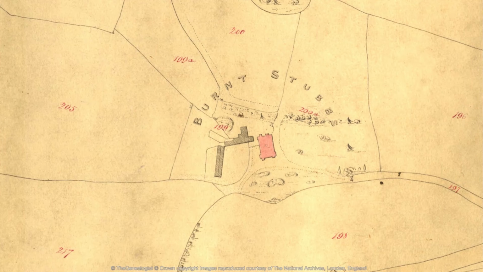It was a rather nice house, but in the Civil War in the 1600s, it was a Cavalier stronghold, and Cromwell's forces came and burnt it down to the ground. After the Restoration, the farmhouse was rebuilt and was given the nickname Burnt Stubbs, which stuck. So we can see here Burnt Stubbs Farm listed on the Tithe Map.